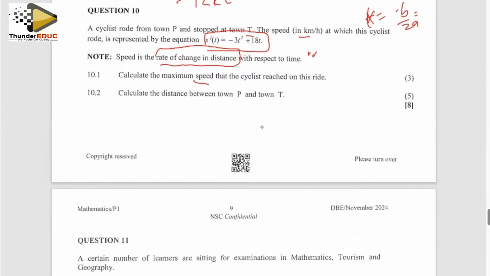Already it's a derivative, so we have to find another derivative. So s double prime is going to be -6t plus 18. Then I have to equate that to 0, because the gradient at the maximum must be 0. So 6t is equal to 18, which means t is 3, where I'm having my maximum speed. Then I'll take this 3 and substitute it there so that I get the speed that they want.